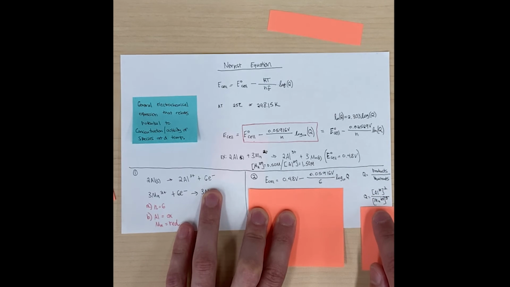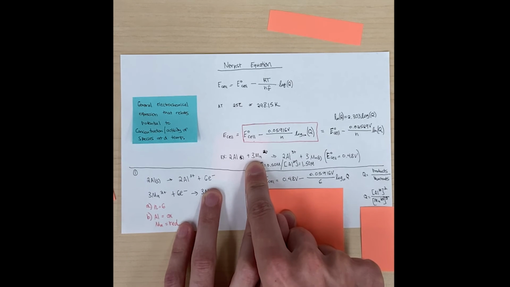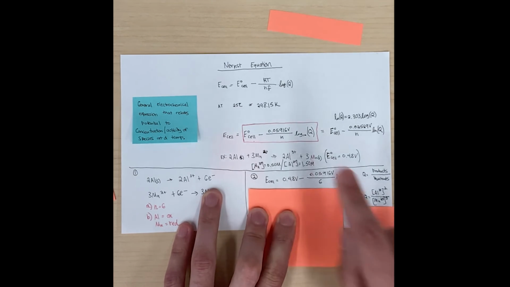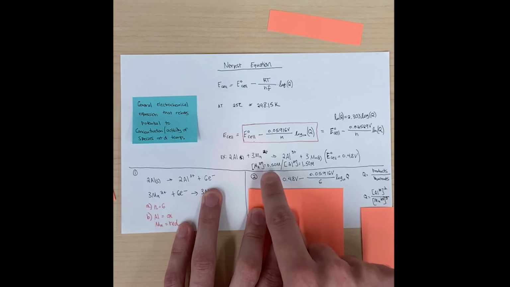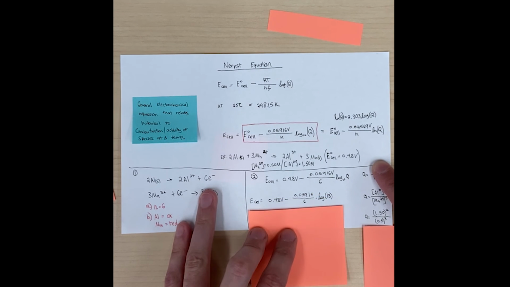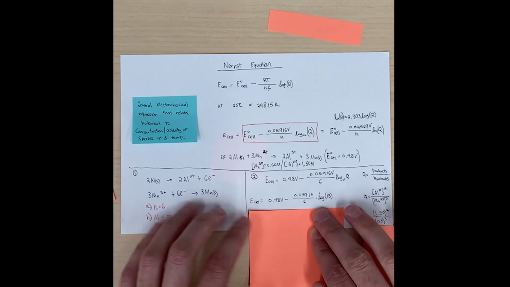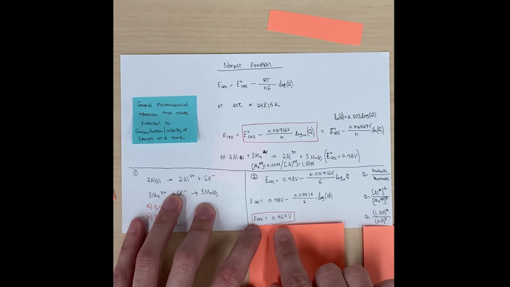And then for the manganese, we'll take the manganese 2+ concentration and raise it to the power of 3, because that's the coefficient over here on the reactant side. And then all we have to do is plug in these 2 numbers and solve for Q, which gives us 18. And if you just solve this equation, you get that the cell potential is going to be equal to 0.467 volts.